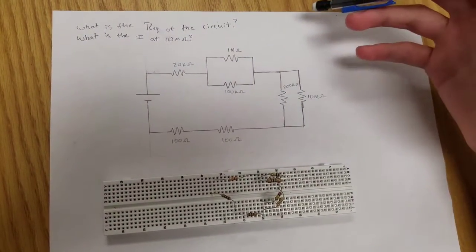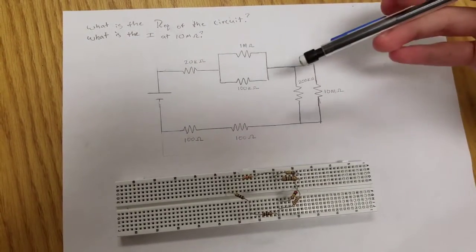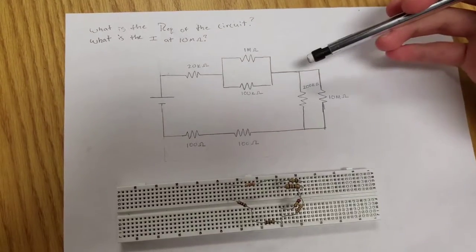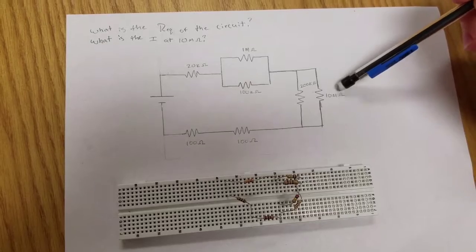Man, I'm having trouble with this problem right here. Alright, so right now I have this circuit, and I'm supposed to find the equivalent resistance of the total circuit and what is the current at the 10 mega ohms right here.